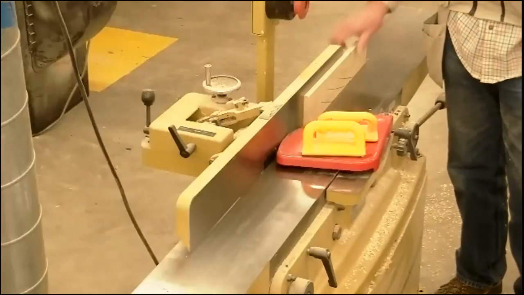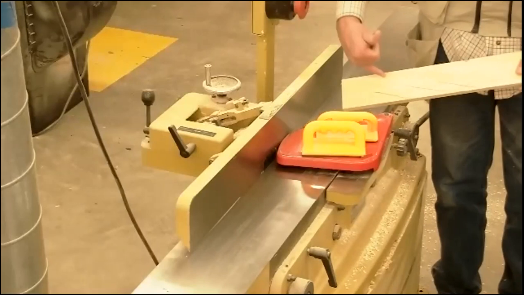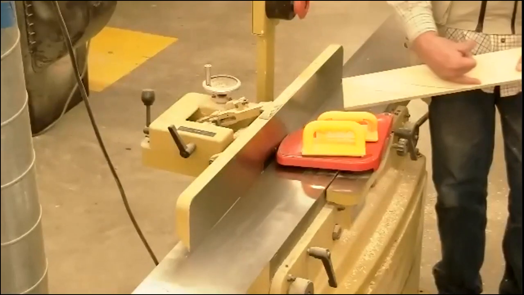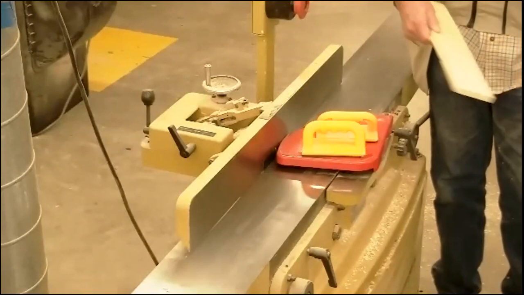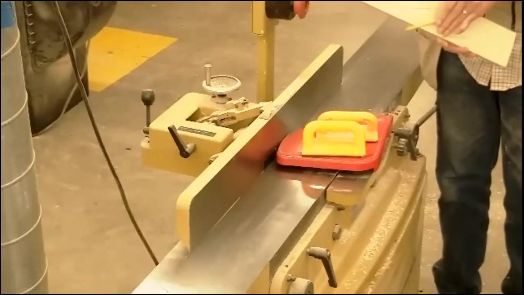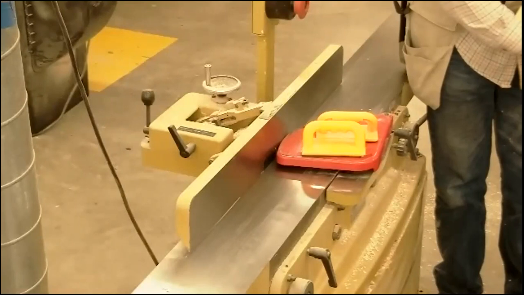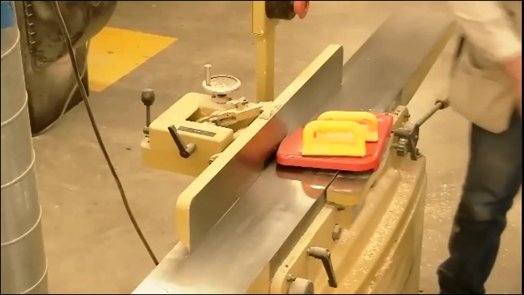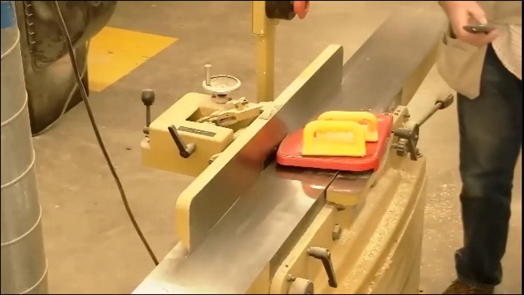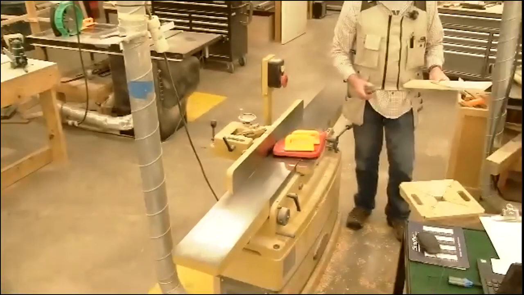The reasoning behind this is such. If my grain direction is going this way, okay, I'm going to mark it on this side too. So it's going this way, and then when I turn it around, it's going this way, right? We always want to try and joint. Oh, you can't even see that. I've got the camera set up wrong. Hold on. Let me start over with that.